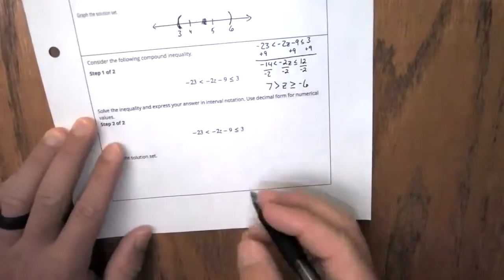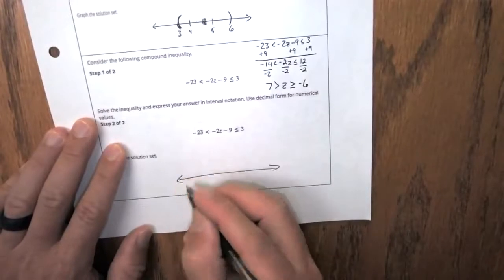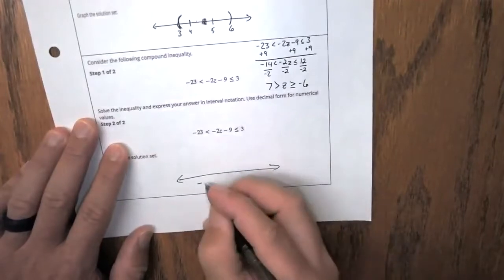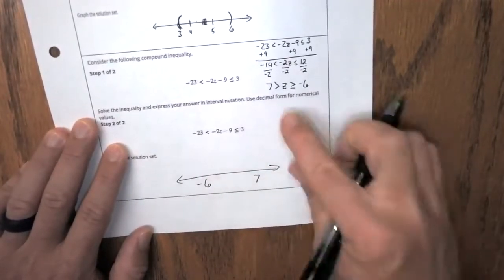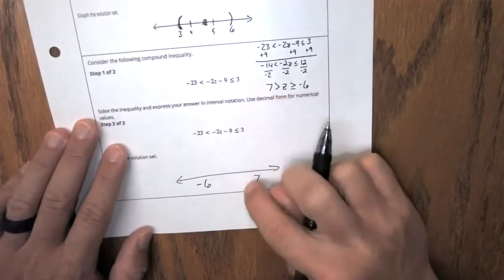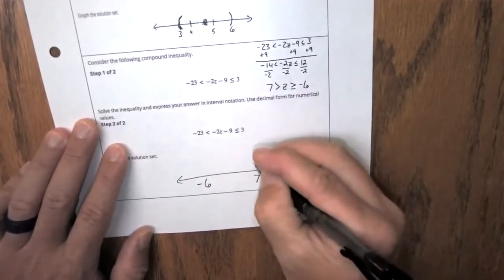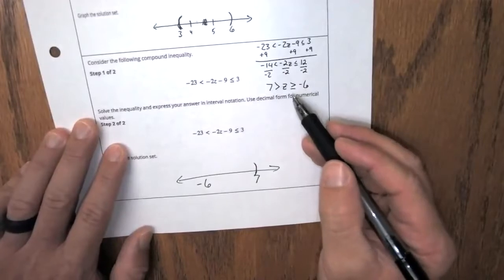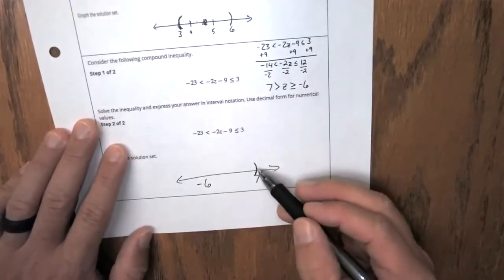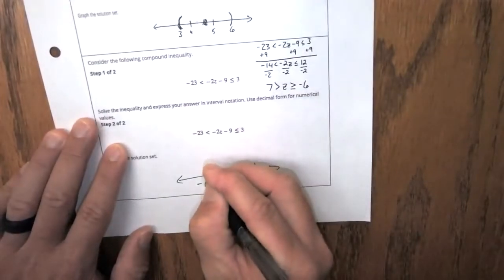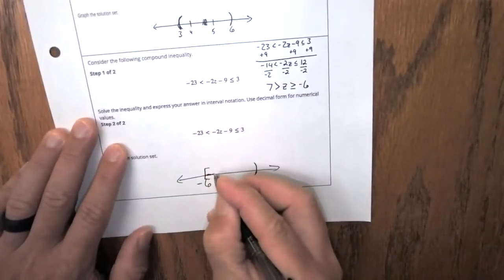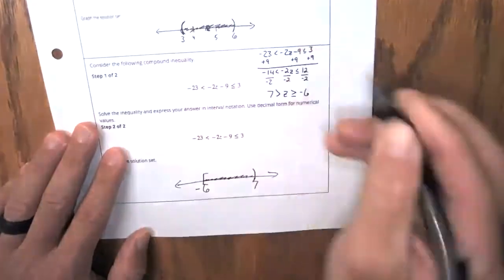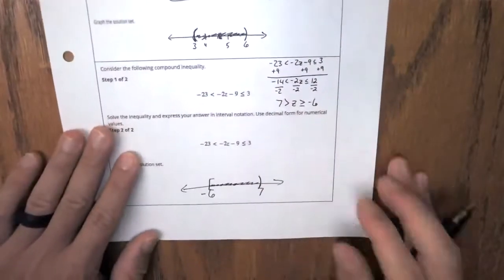Okay, so I'm going to come down here and graph that. The two numbers that matter are what and what? 7 and negative 6. Yeah, but which one should come first? Negative 6, and then 7 over here. Can it be 7? No, and it's in between here, right? 7 needs a parenthesis, since it can't be 7. But it can be negative 6 because of the equal sign, right? So instead of parenthesis, what do I put? A square bracket. And technically the shade is there. That's probably what I didn't do up here. I forgot to shade it. I'd shade that one.